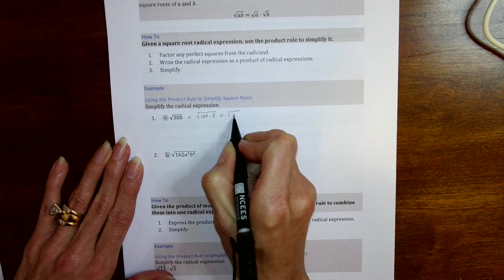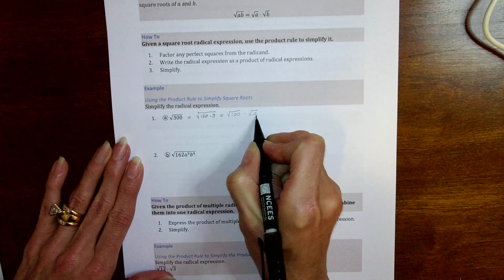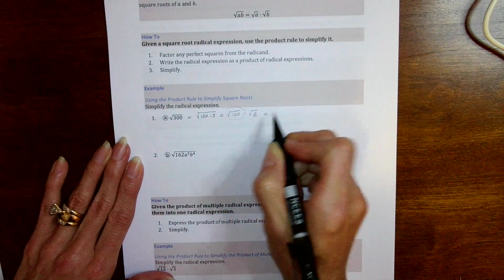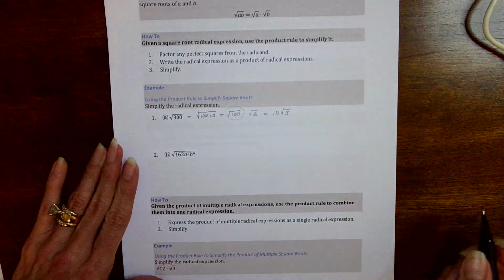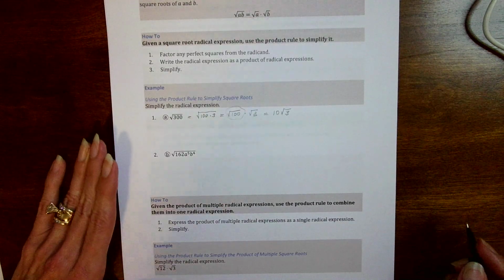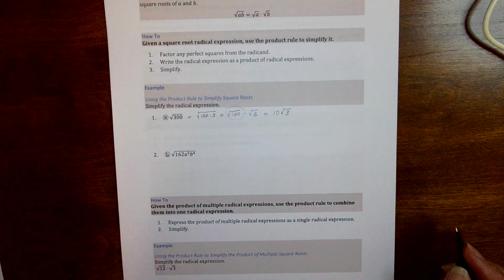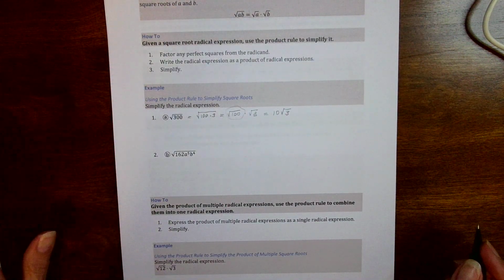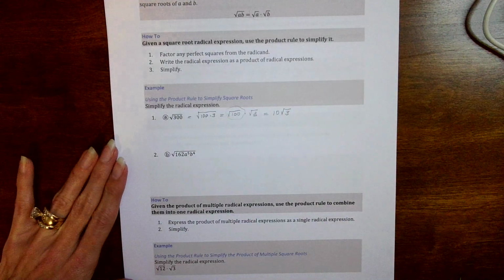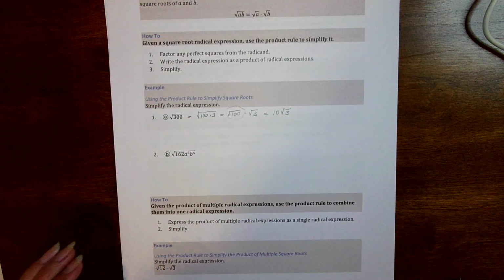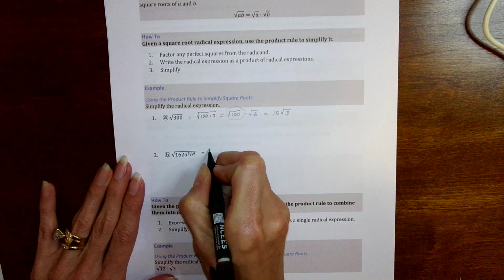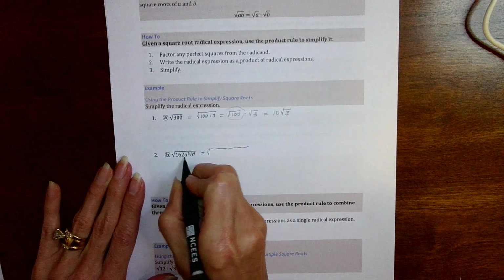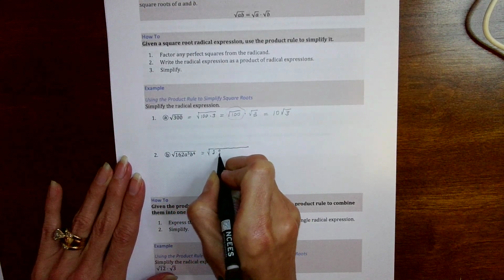So that's the square root of 100 times the square root of 3. And this is a perfect square. And so that's 10 times the square root of 3. I'm pretty certain if you did a Google search for a list of perfect squares, it would give you the most common ones if you don't know them already. The more you work with them, the more you're going to recognize them. So this equals the square root of 2 times 81.